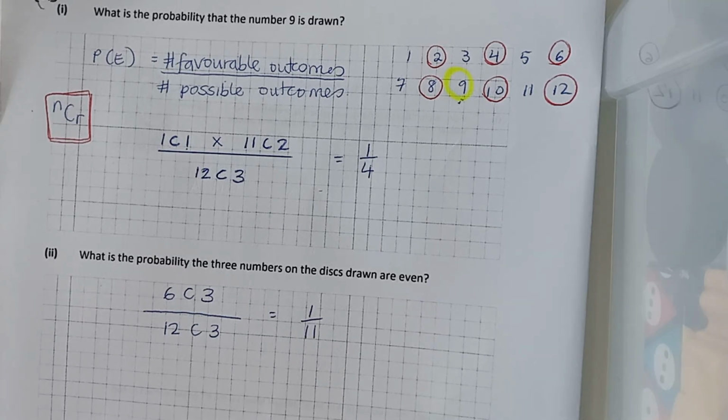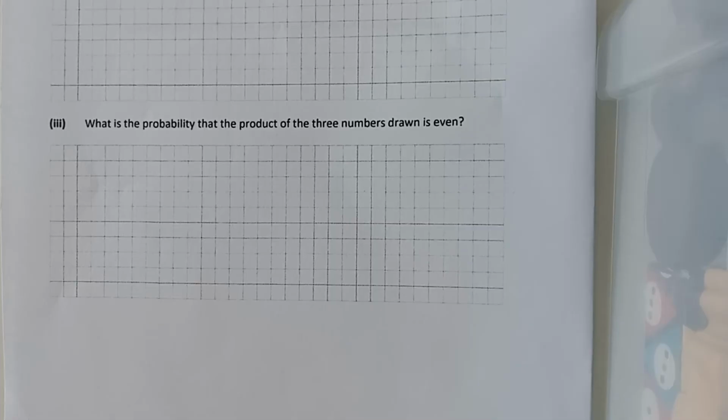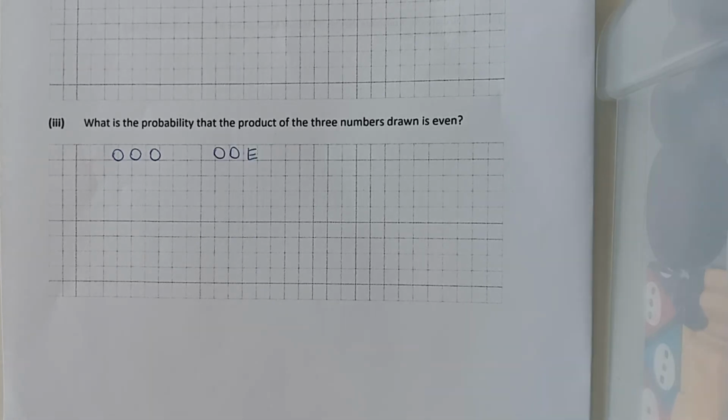In part 3 of this question, I want to see what the chances are that I pick out 3 numbers, and when I multiply them together, I'll get an even number. So I need to think about what could happen with the numbers that I select. I could pick 3 odd numbers. I could pick 2 odd and 1 even. I could pick 1 odd and 2 even, in any order obviously. Or I could pick 3 even numbers. We want to figure out which of these scenarios will give us an even product.